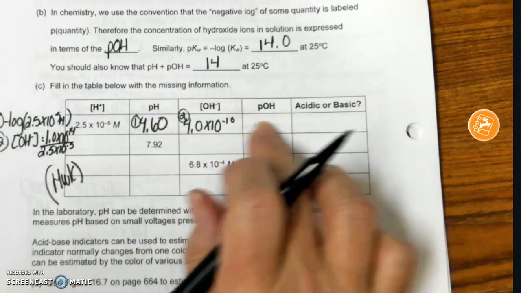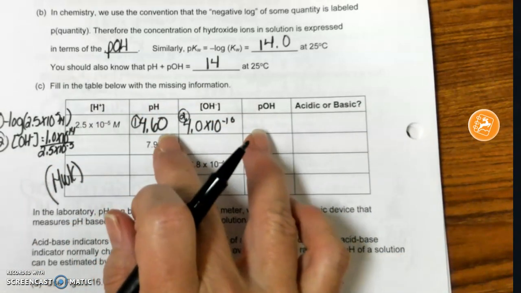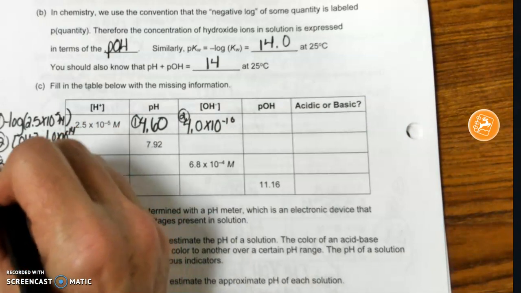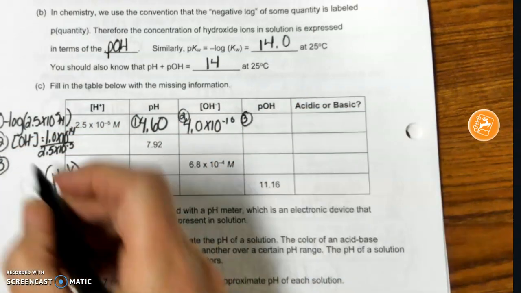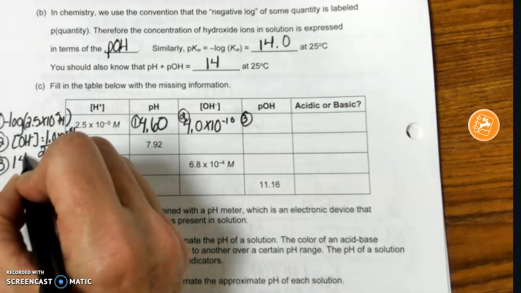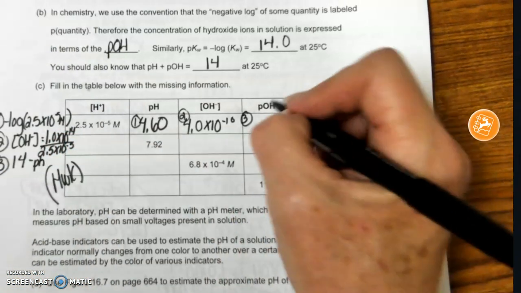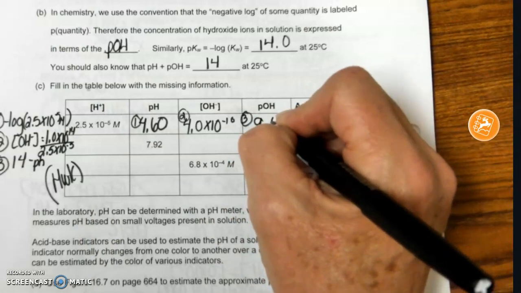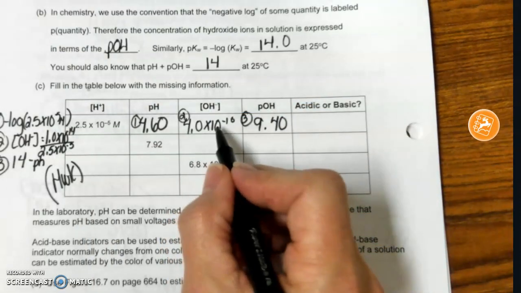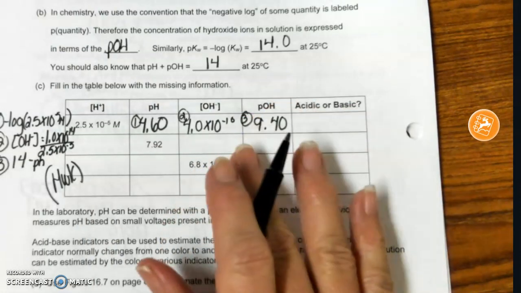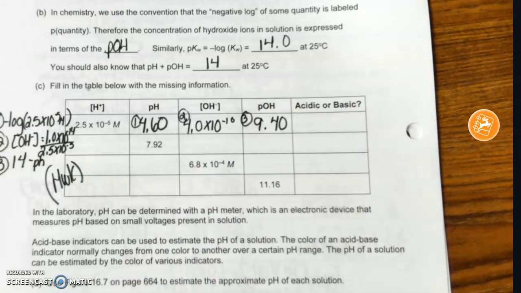Now for this one, for number 3, I could do 14 minus the pH. In that case, I would have 9.40, or I could take the negative log of this. Now, this is very important.